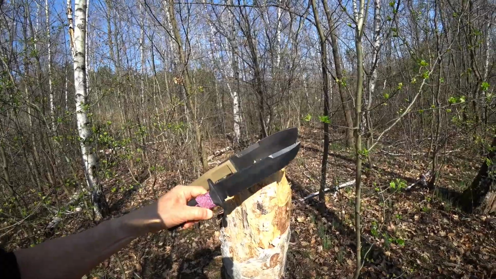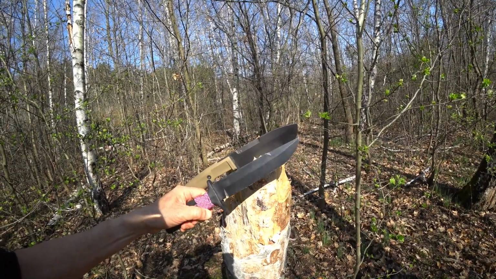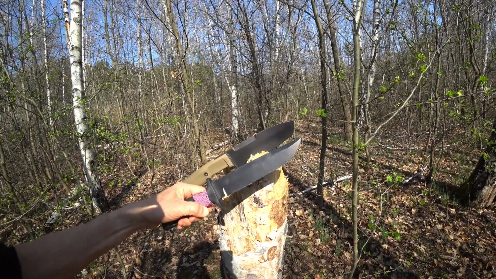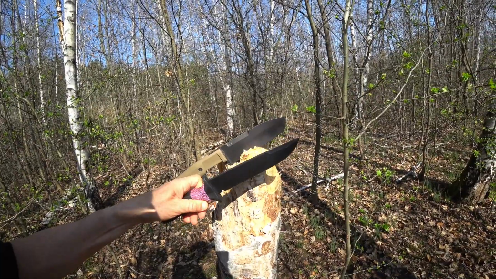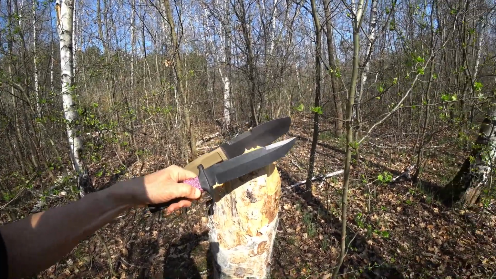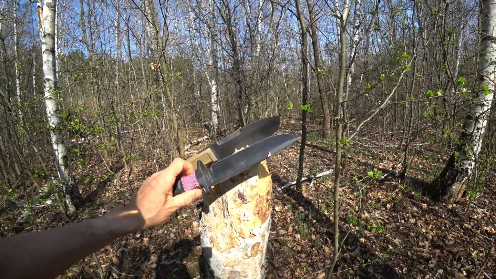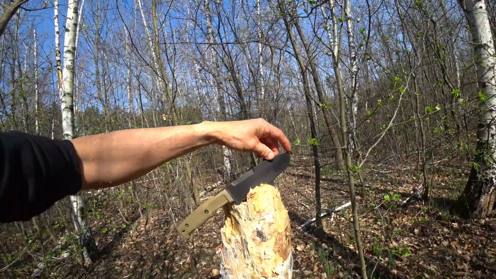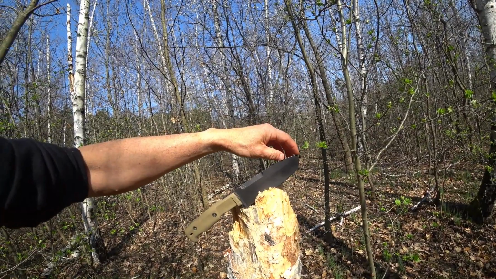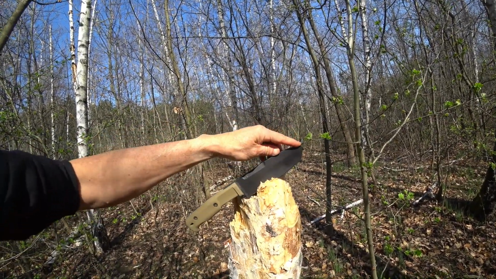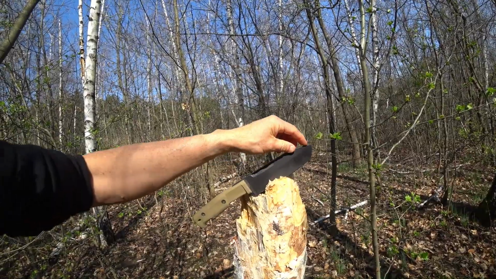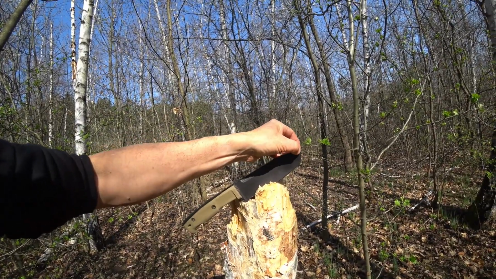Well, you see this one's got a really good tip on it. So for gutting fish, again, I came back to fish because it's an integral part of being in the outdoors, fishing and stuff. With a good tip, it's easy to insert through the vent and gut the fish. However, this one doesn't really have a tip on it at all. So in order to gut the fish, you have to use a slightly different technique if you're going to use this knife. That's not from the tip, because the tip's really fat.